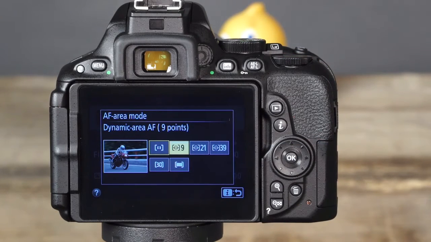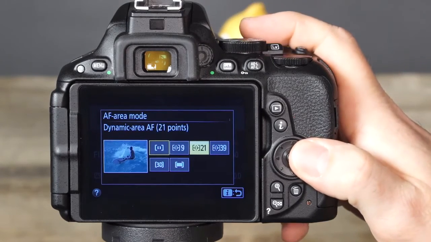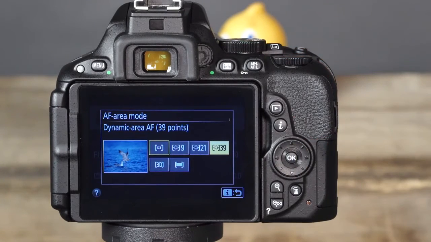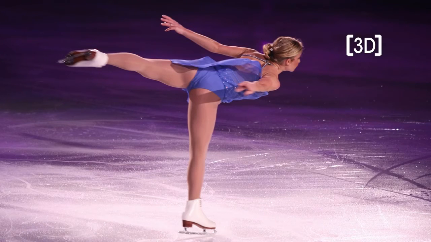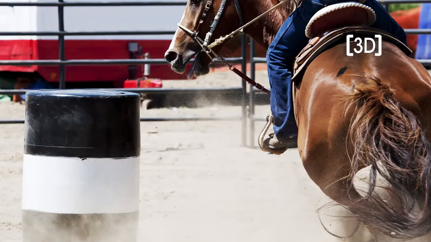And for subjects that are not at all predictable, you'll want to use the 39-point dynamic area AF. With 3D tracking, focus can be maintained for subjects that quickly move not only side to side, but forward and backward within the frame. Examples of these types of subjects would be figure skaters or rodeo participants. 3D tracking is not available in the camera's single servo AF mode.